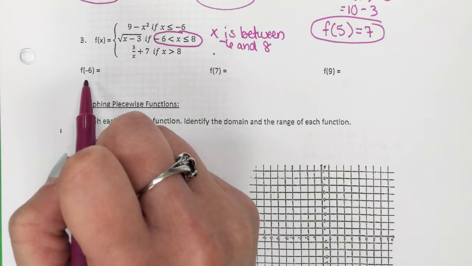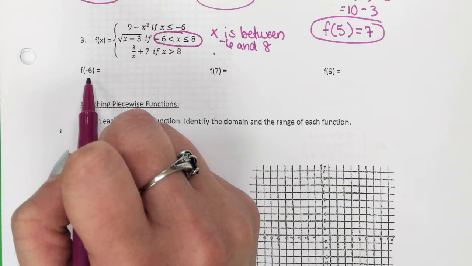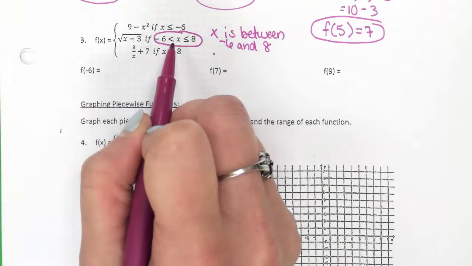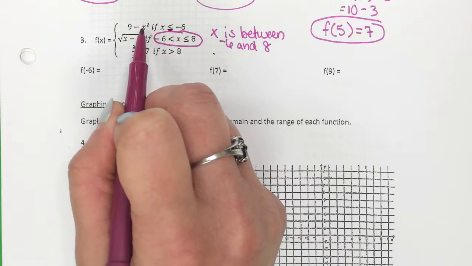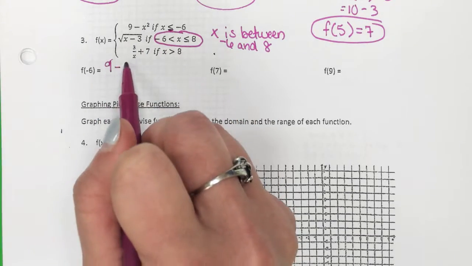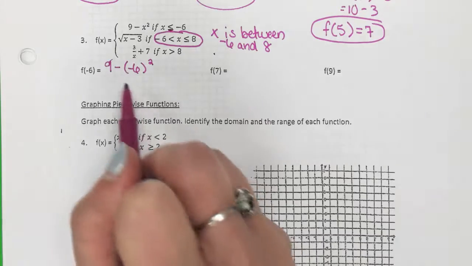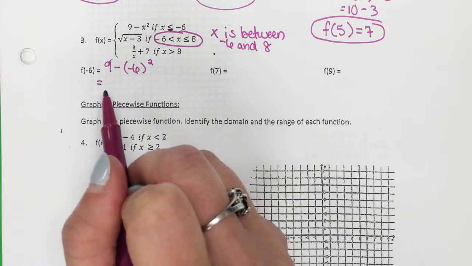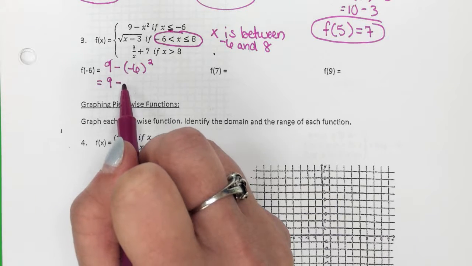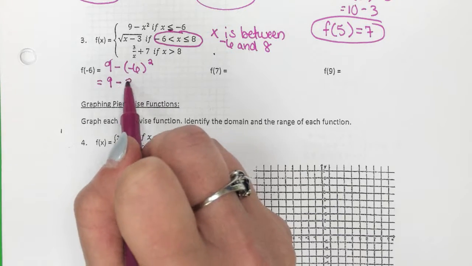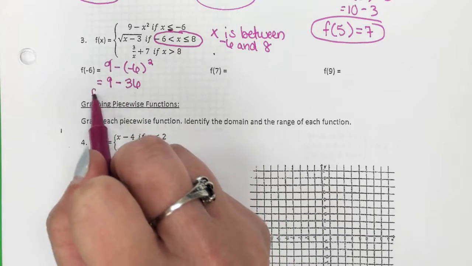So let's look at -6. Be careful. Where am I going to plug him? Very good. It's the equal to one, right? So we're going to plug it into this one. The 9 minus -6 squared. All right, you have to square first. So it's going to be 9 minus, then the -6 squared is 36. Very good.